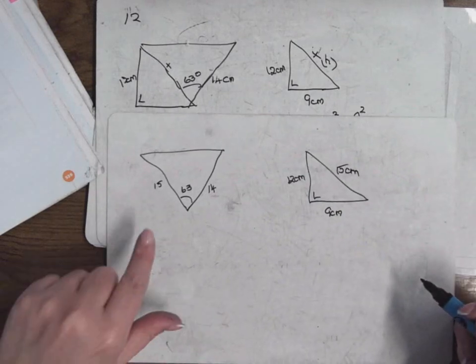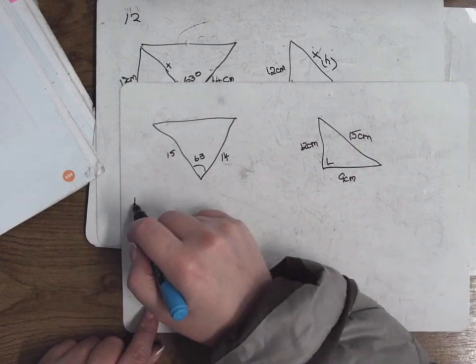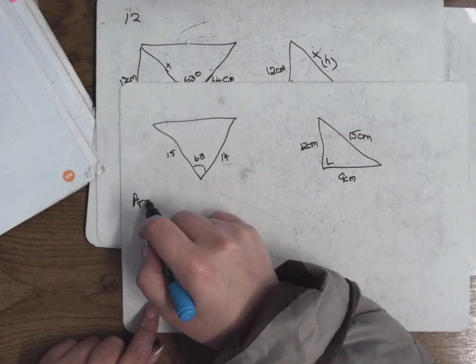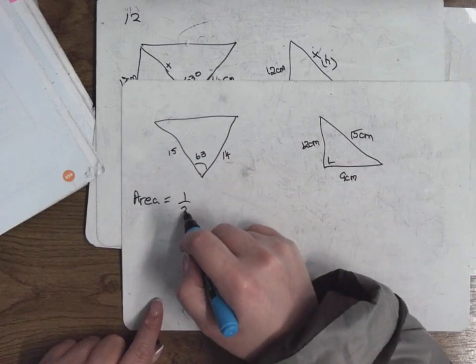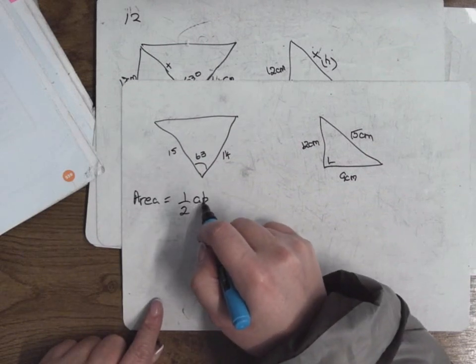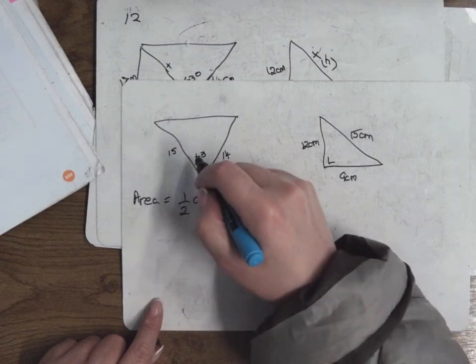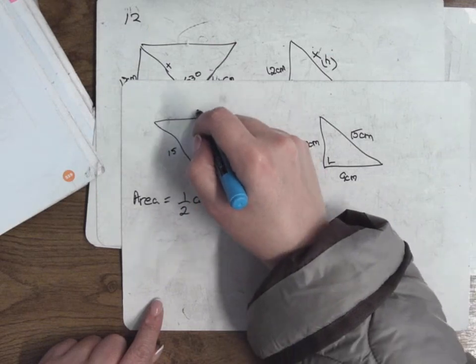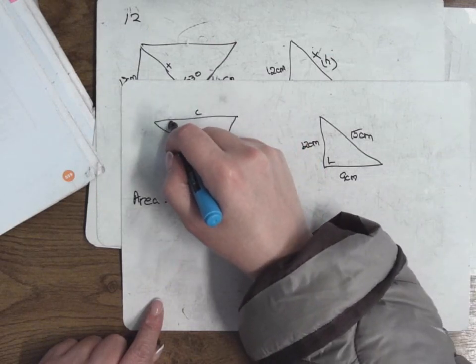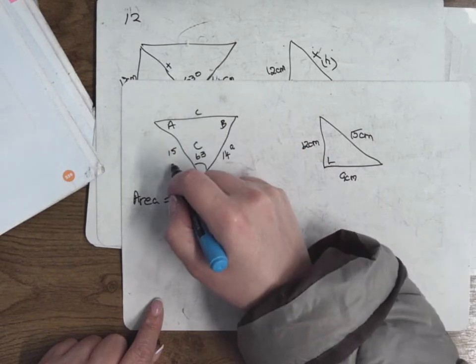Okay, this is a non-right angle triangle, so the only way I have of getting an area of a non-right angle triangle is to use the formula half ab sine C, yeah? So this is the angle I know, so I'm going to call that C, small c. And then it doesn't matter, capital A, capital B, small b.